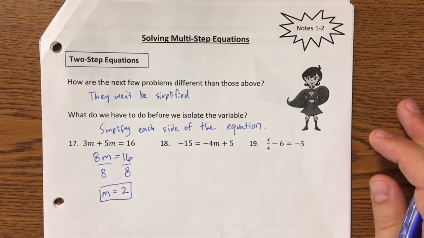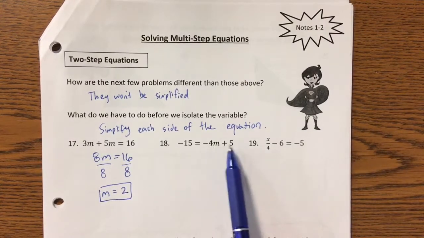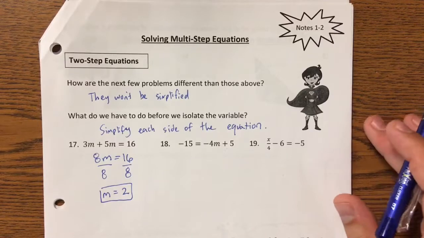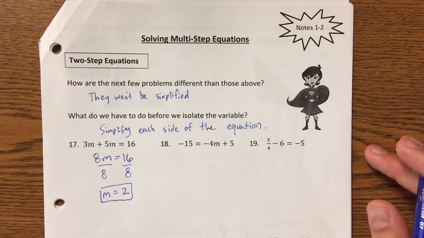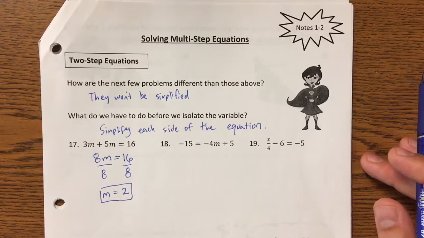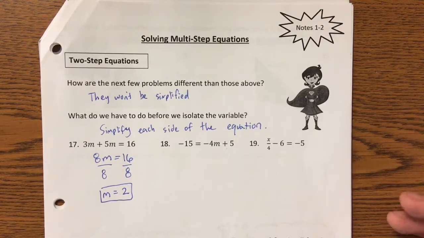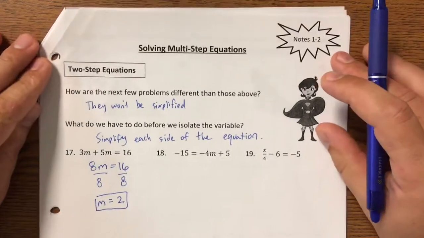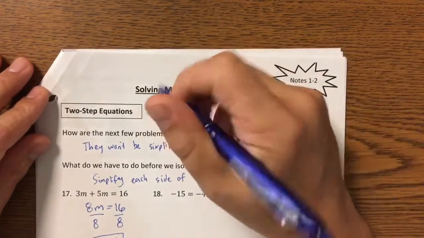Well, when you have a two-step equation like this, where you have two separate things happening, you are always going to undo the addition or subtraction before undoing multiplication and division. What you're really doing is using the order of operations backwards, because you're undoing every operation. So up here at the top, I'm going to write that down.